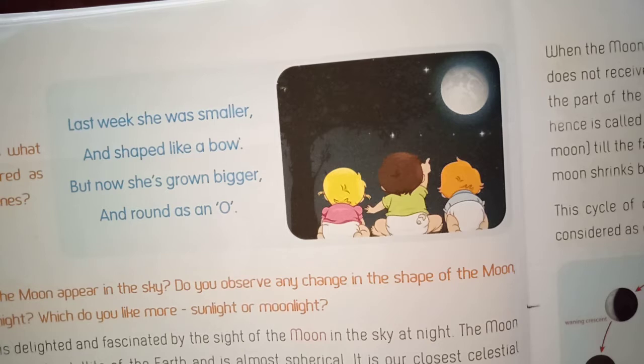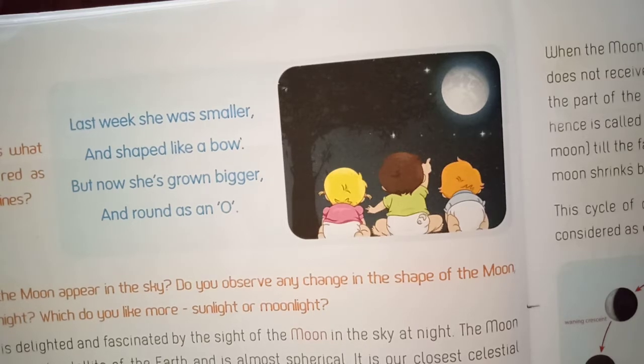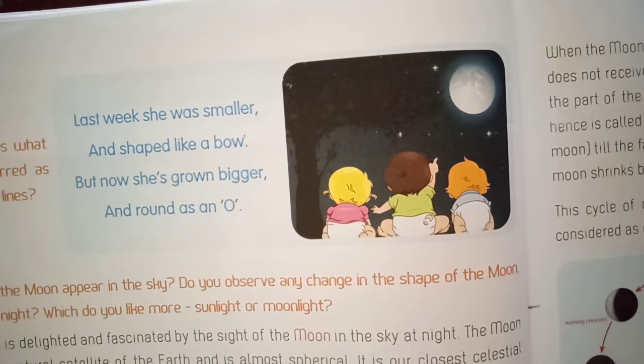Is the shape of the moon the same every night? No. Every night we see the shape differently from the previous night. Do you know the reason? Let me explain. The moon also gets light and heat from the sun.